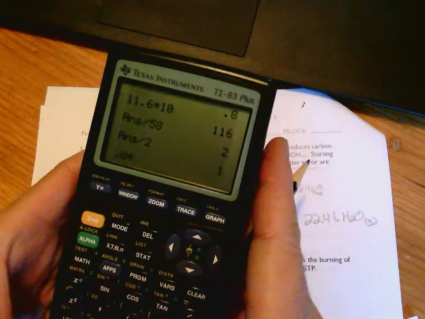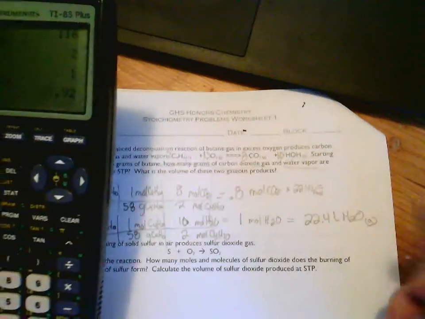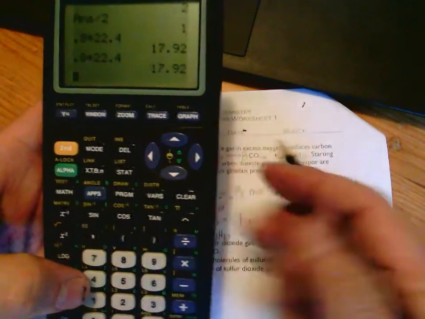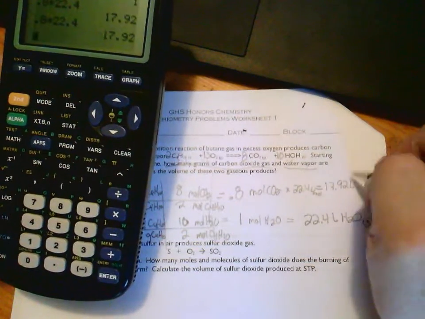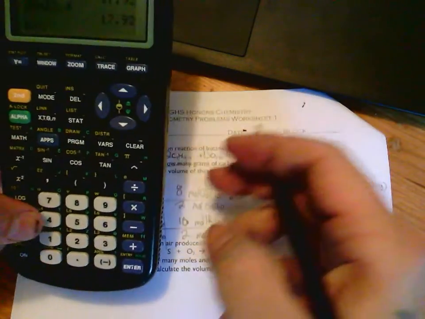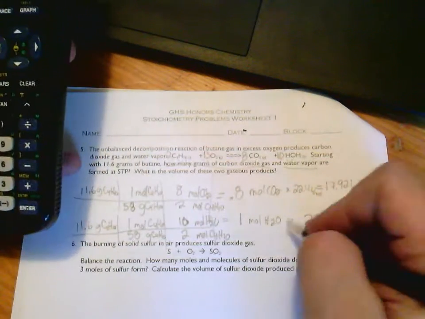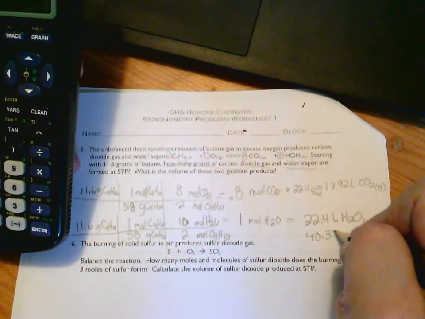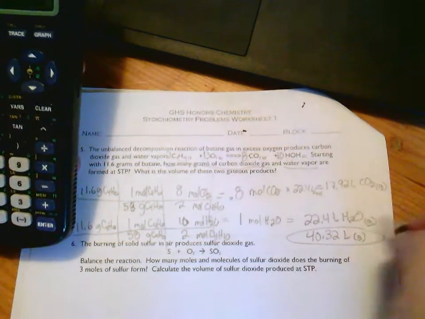0.8 times 22.4 equals 17.92 liters of CO2 in gaseous form, and together plus 22.4, the total is 40.32 liters of gas in this equation. All right, what else can we look at?